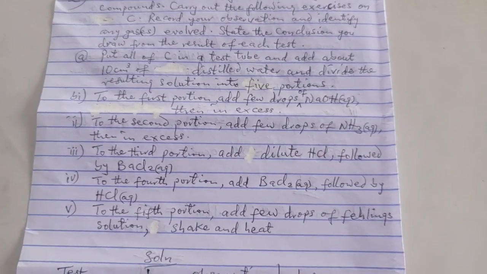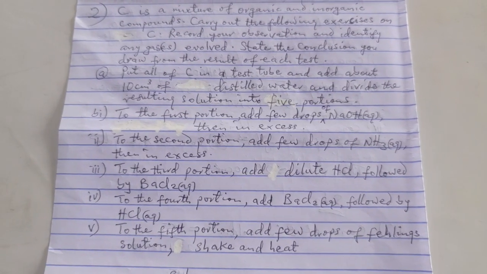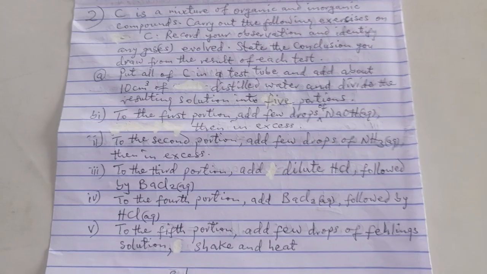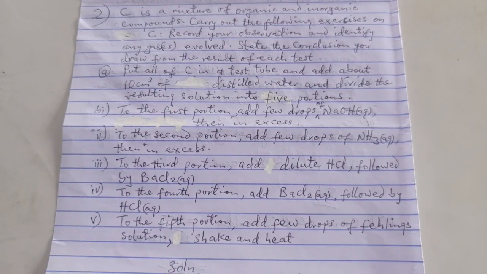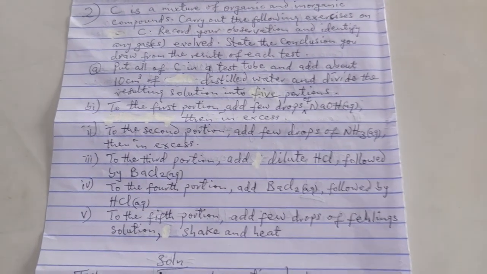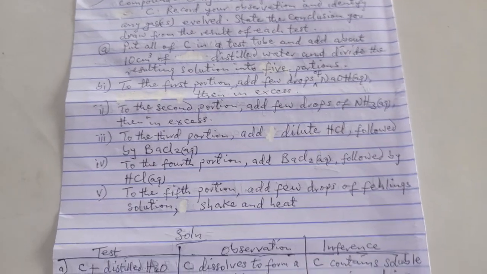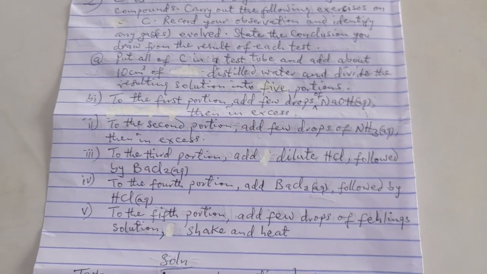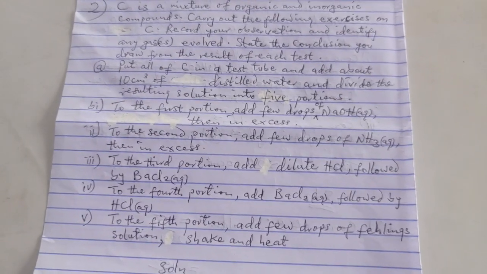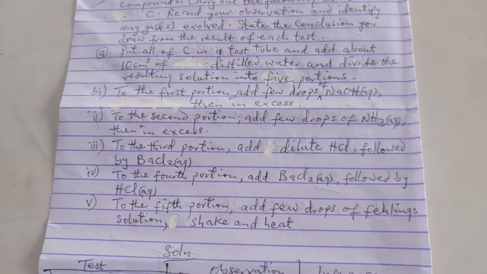Then when you go to the third portion, they said dilute HCl, then followed by barium chloride. Dilute HCl and barium chloride, you use to test for anion. Then the last one, when they said Fehling's solution, you use Fehling's solution and heat to test for glucose.